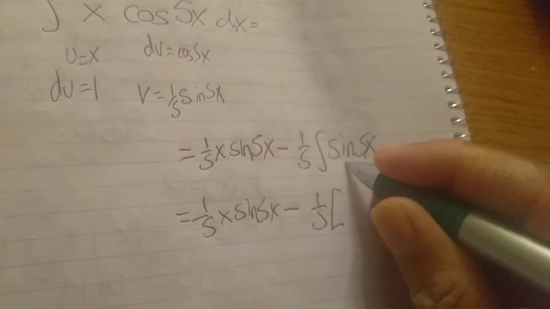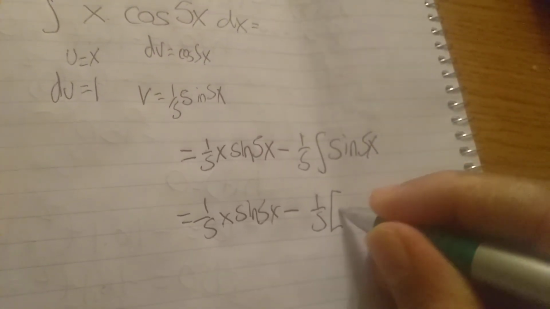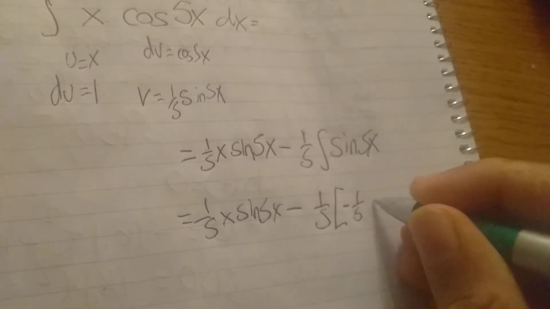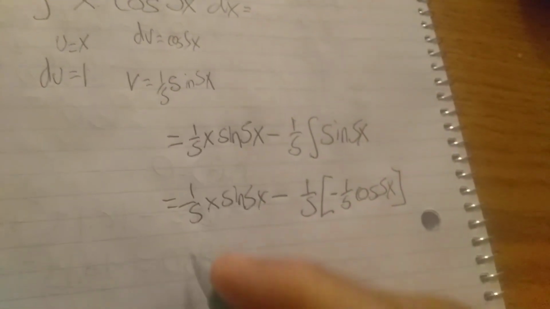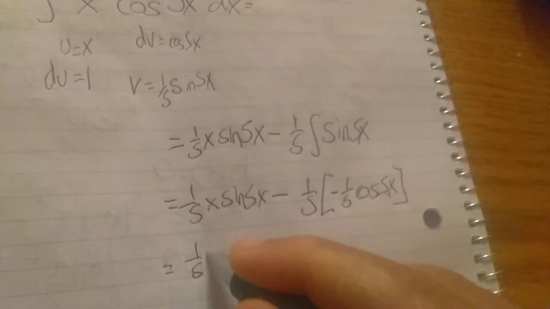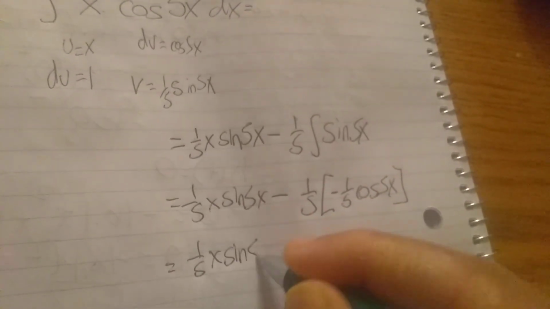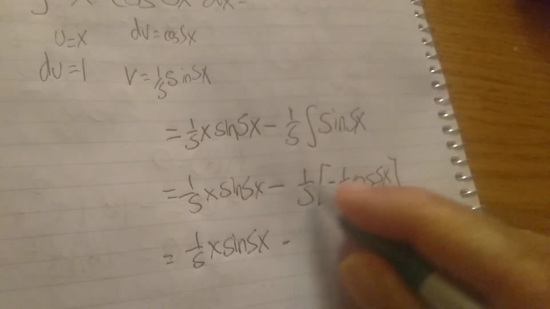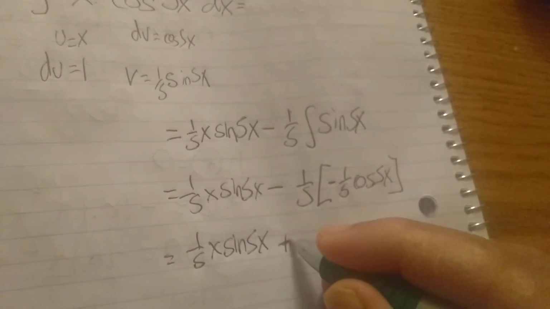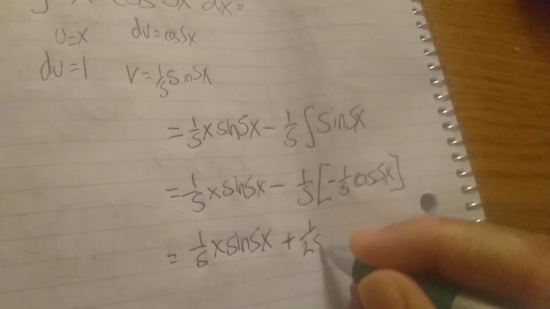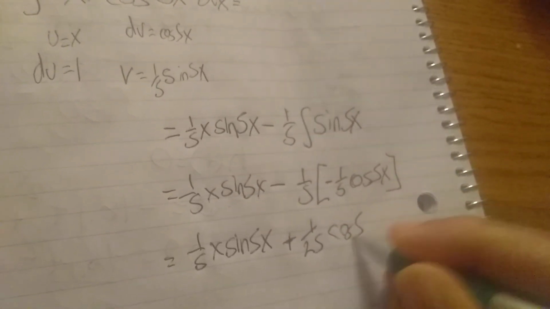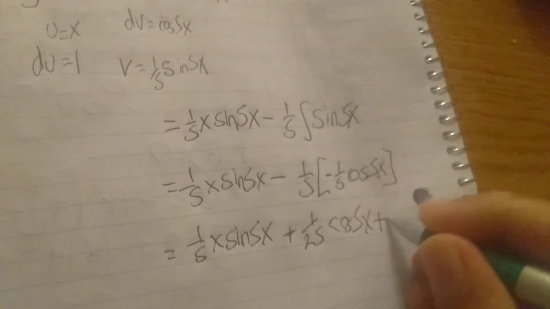And then in brackets we find the integral of sine 5x, which is going to be negative 1 over 5 cosine 5x. And then of course we expand it and we'll say 1 over 5 x sine 5x minus, well in this case that comes there and makes it a plus. 1 over 5 times 1 over 5 is 1 over 25. And then cosine 5x plus c.